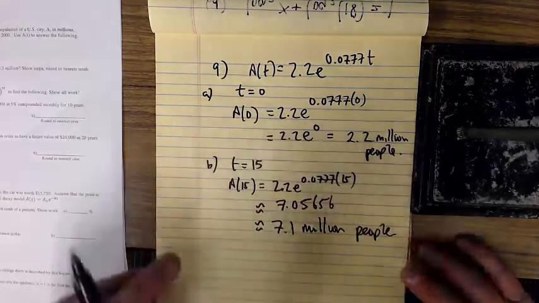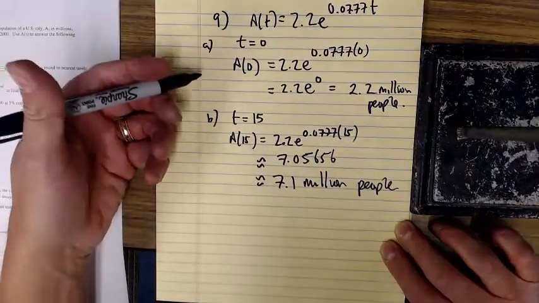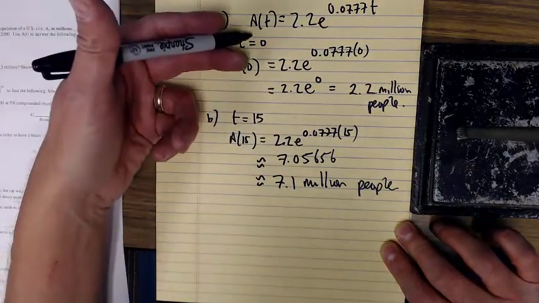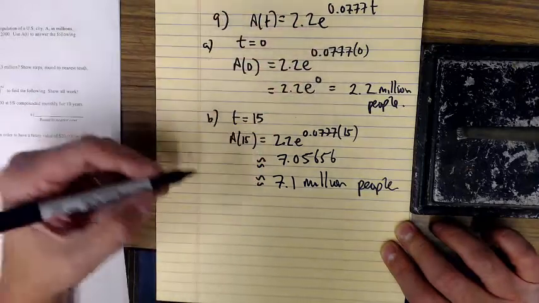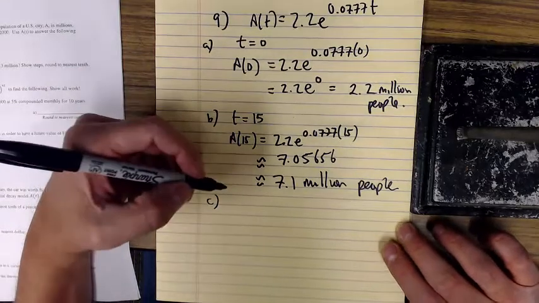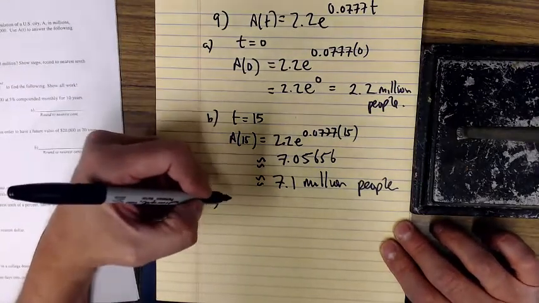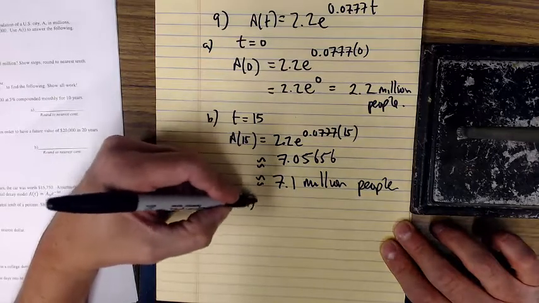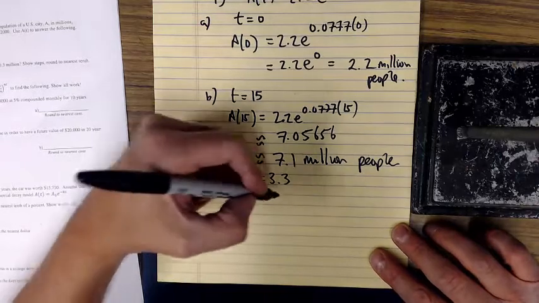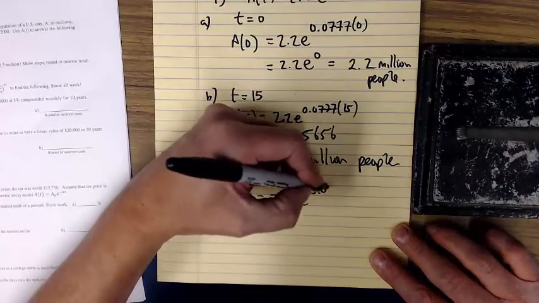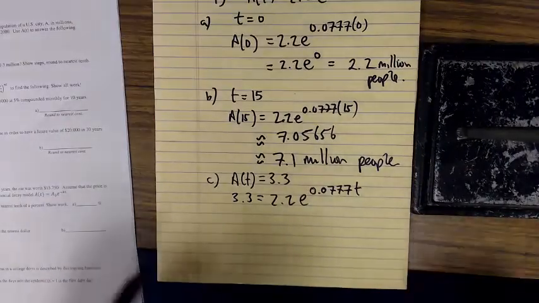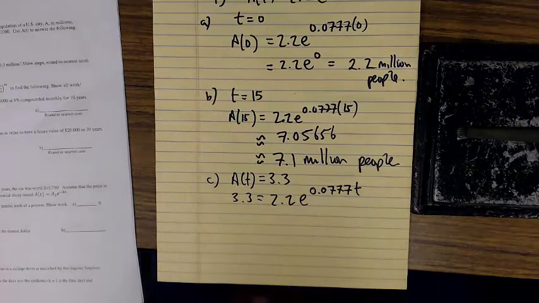Okay, so you notice that I'm writing down what I'm doing so that I know where to replace it. So if I write t equals 0, I replace t equals 0 where t is. Okay, now part C is a bit more difficult. So part C says, after how many years will the population reach 3.3 million? So I actually know that A of t equals 3.3. So now I get 3.3 equals 2.2 e to the 0.0777t. Okay, so now we're back to being able to solve an exponential equation.